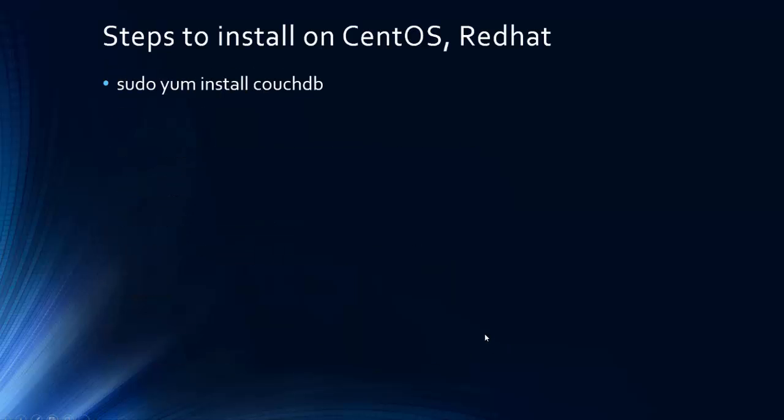So there are two ways of installing CouchDB. One is you have to download all the different dependencies and the CouchDB source itself, and then compile them manually and make sure all dependencies are resolved. But in my experience, that is going to be a very tedious process, and you are not going to get that straight in your first try.